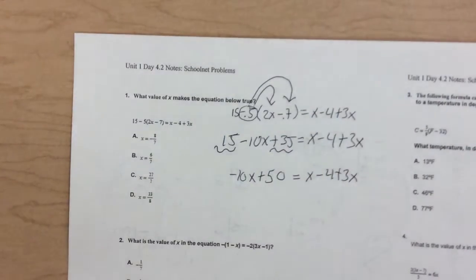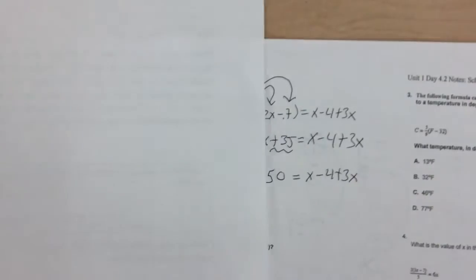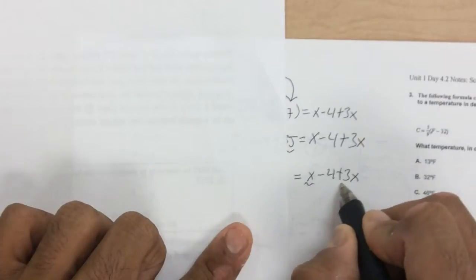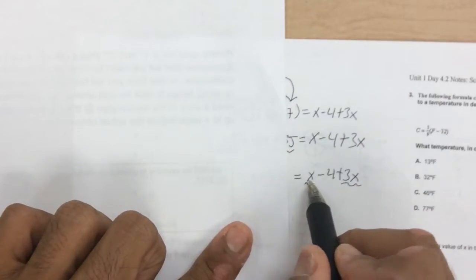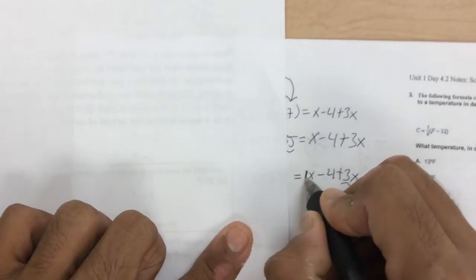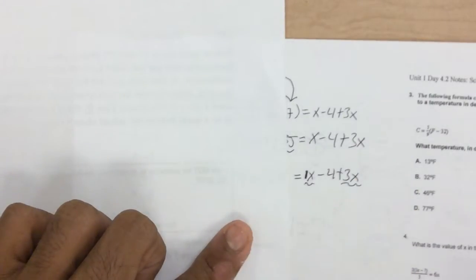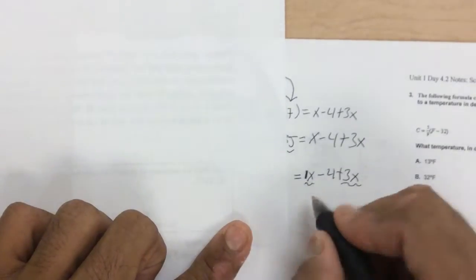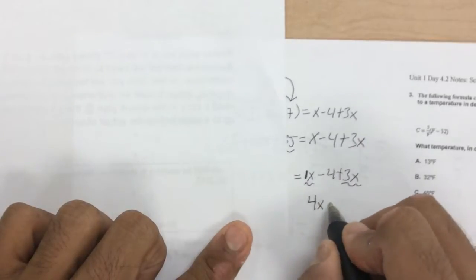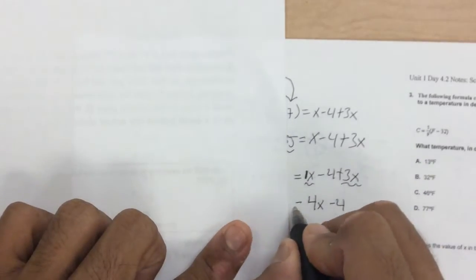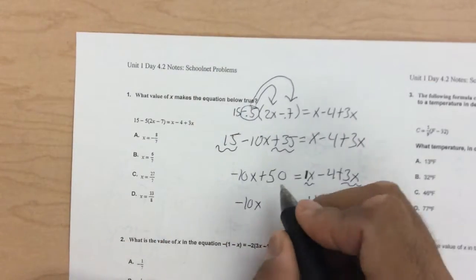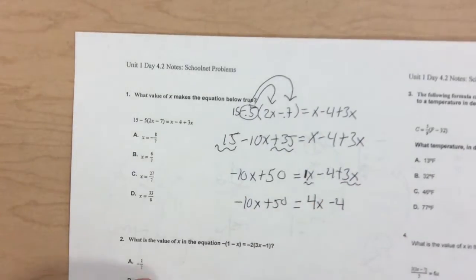Okay? Next step. Right side of the equal sign. Combine like terms if possible. Okay, well, let's look at the right side. Can I combine any like terms? I can. I can combine the x plus the 3x. Now remember, if there's no number in front of a variable, it's implied to be a 1. So I'm going to go ahead and put a 1 there just to make it a little bit easier. So 1x plus 3x is 4x. Now I'm going to bring down the minus 4 that I didn't do anything with, bring down your equals, and now bring down your left side.